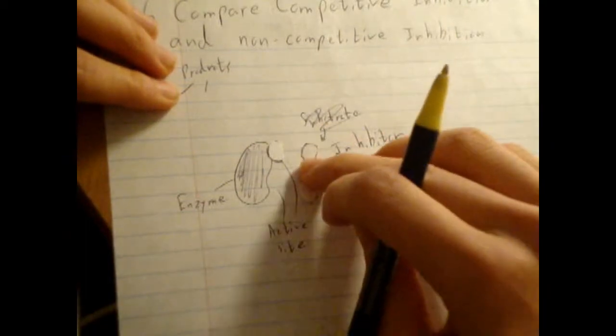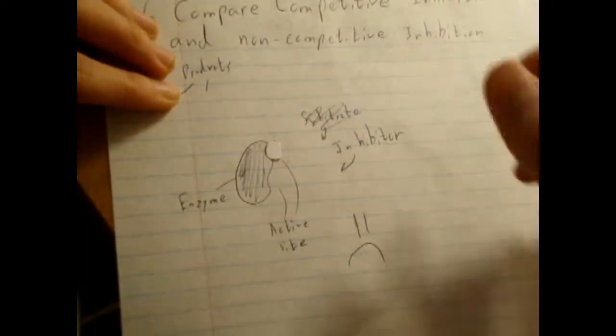Now consider this. There will be an inhibitor that is structurally similar to the substrate, and then it attaches to the enzyme. In this situation, when the substrate tries to interact with the enzyme, it is unable to because of the inhibitor, and it becomes very sad. That is competitive inhibition.